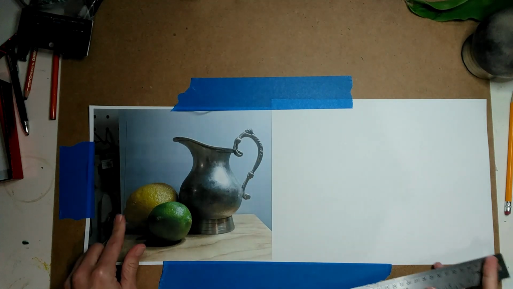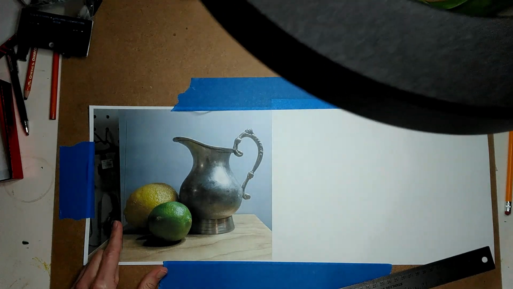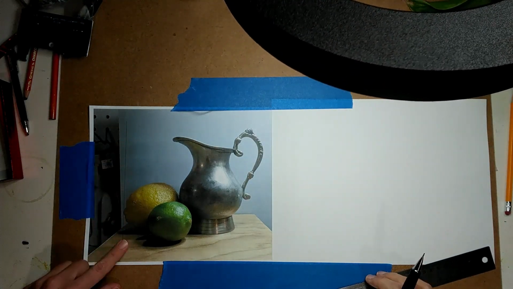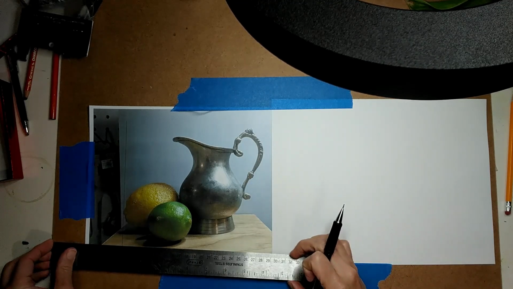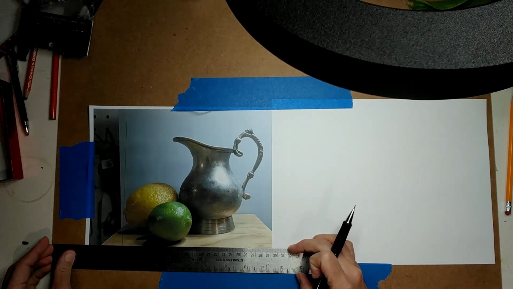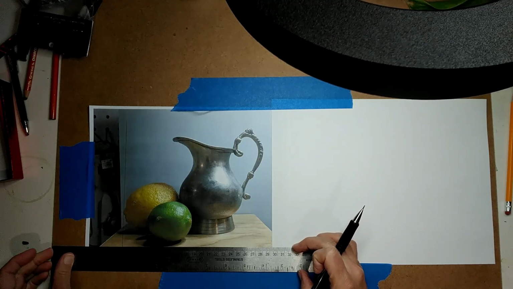I don't know how dark that line is. Let me see if I can adjust my light down a little bit more. Okay, so my line is right here. I lined it up with the edge of the photo so that I can be confident that it's a straight line. That's the other thing, is you want to make sure that your line is straight.